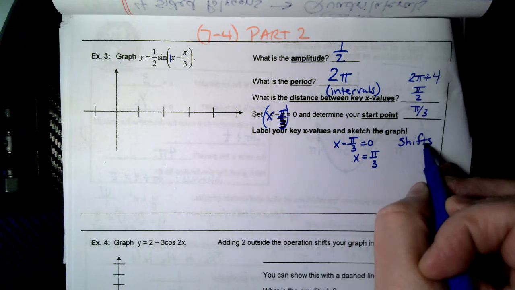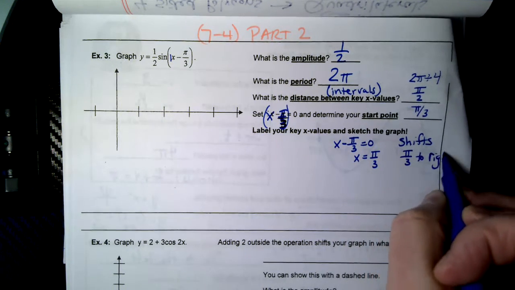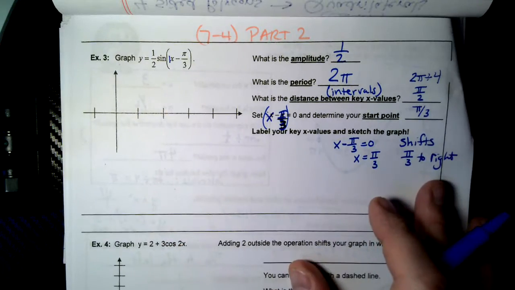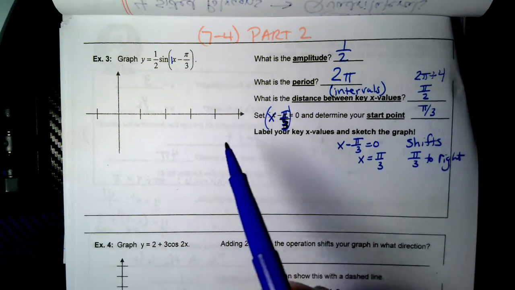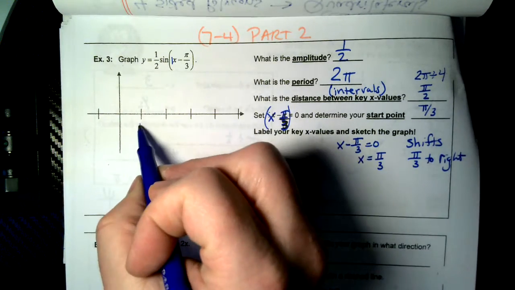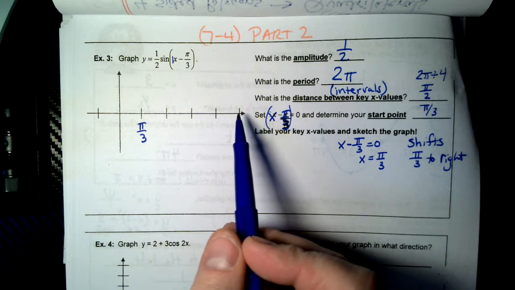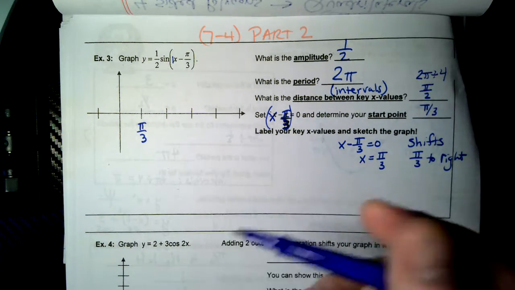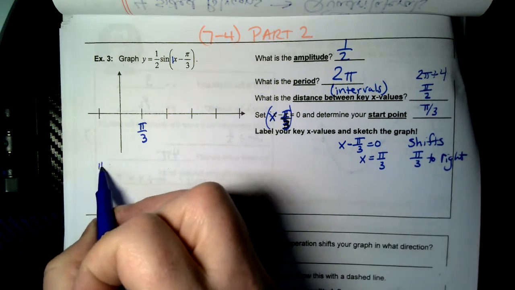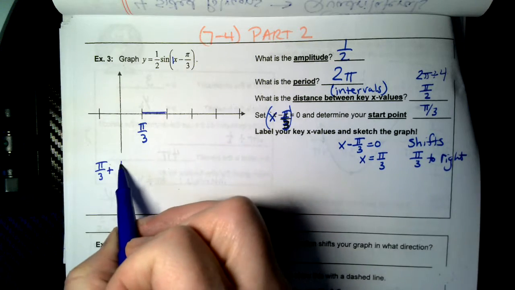Shifts pi over 3 to the right. Everything shifts pi over 3 to the right. So it's a sine curve, but instead of starting at 0, 0, it's going to start at pi over 3. It's going to be a length of 2 pi. So we've got to do our scratch work down below here. It's going to start at pi over 3. The interval, it's going to go up by pi over 2 from that.